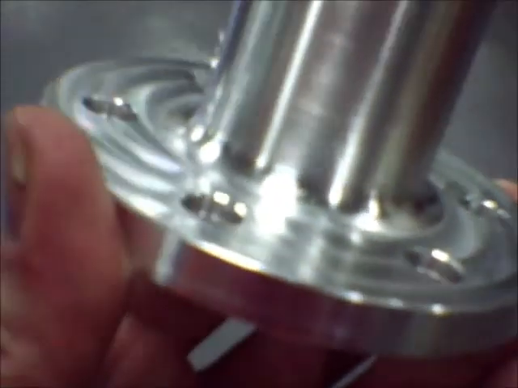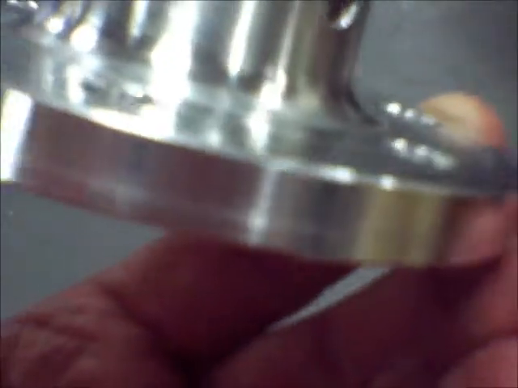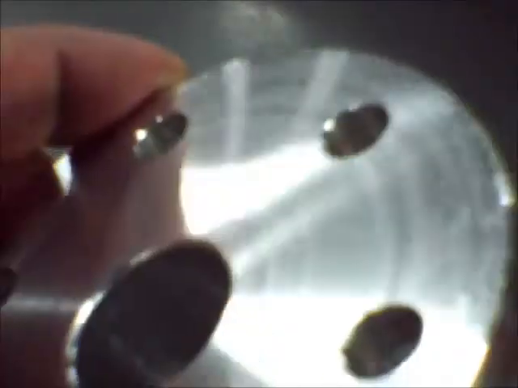Okay, there we go. There's our part after a little bit of deburring and polishing. Put a couple chamfers on the holes and the edges there. I'd have to say that is a pretty sharp looking part.